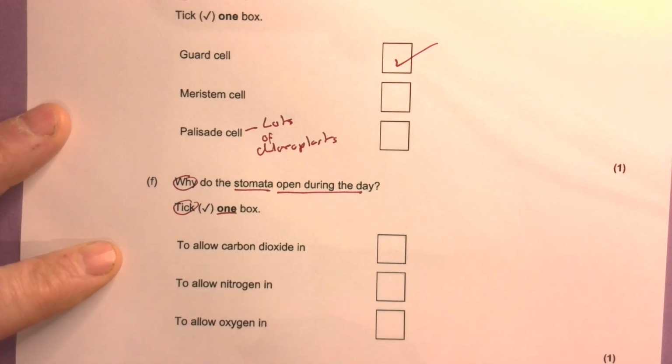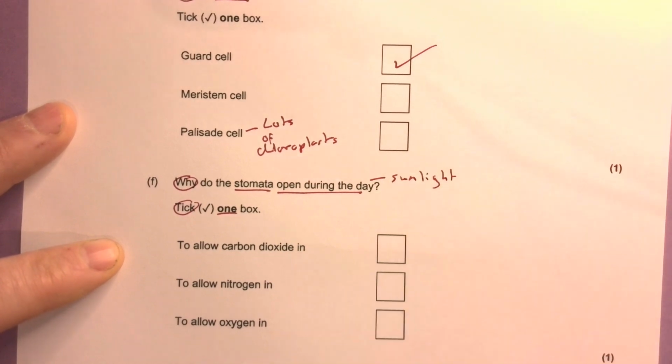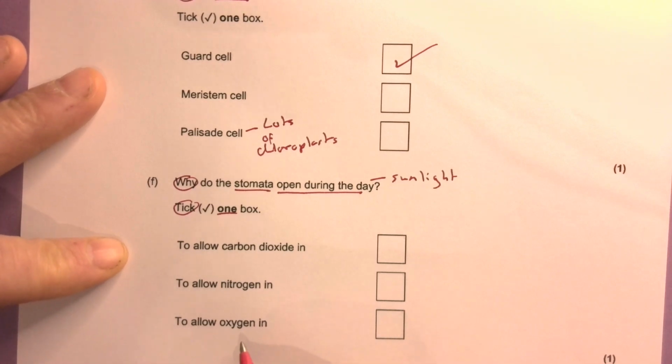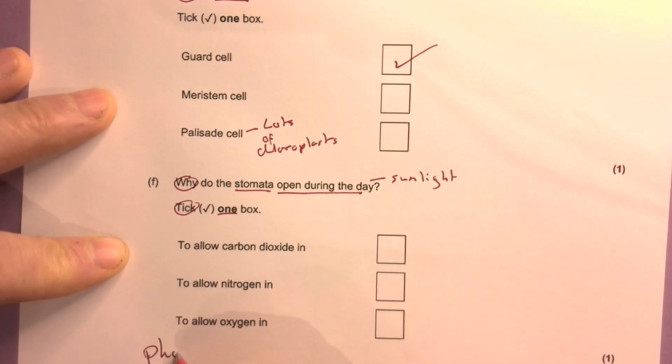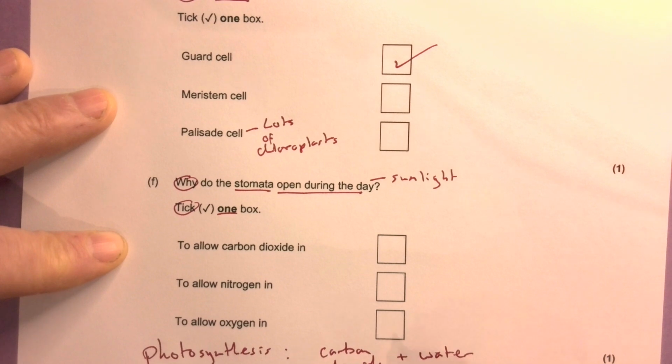Well, during the day is when the sun is shining, so you get lots and lots of sunlight. So which ones of these are they going to be doing? Well, it's not about letting oxygen in. Sorry, the equation for photosynthesis is carbon dioxide plus water. So we know that it's going to be doing lots of that because of the sunlight. So it's going to be to let carbon dioxide in.